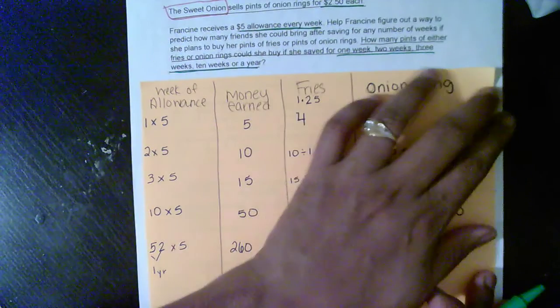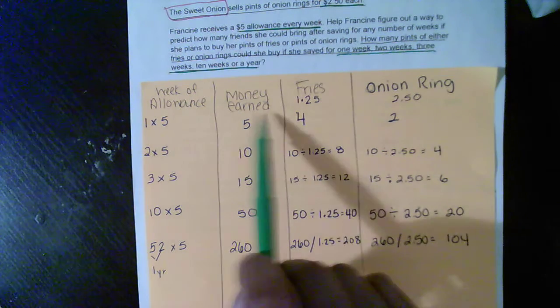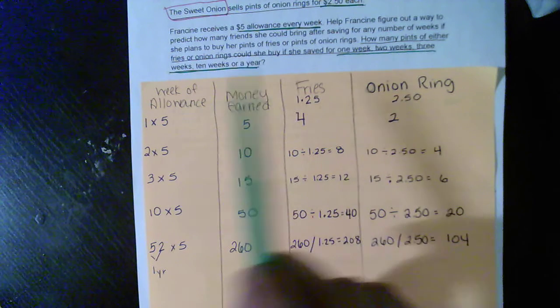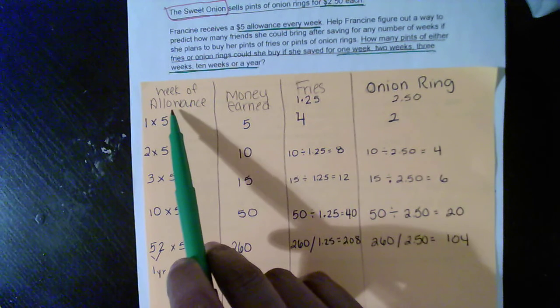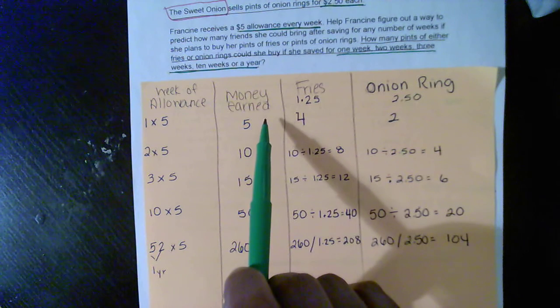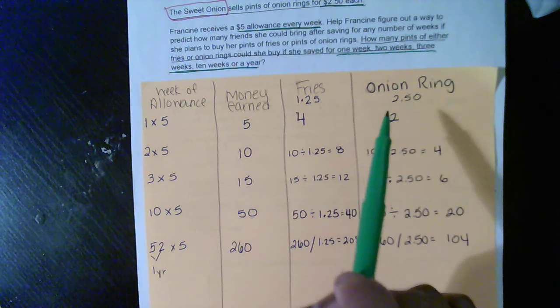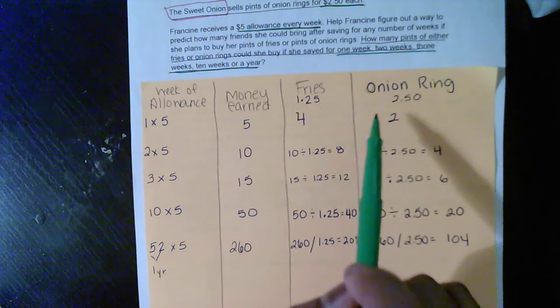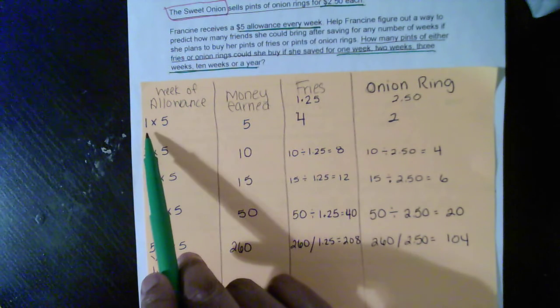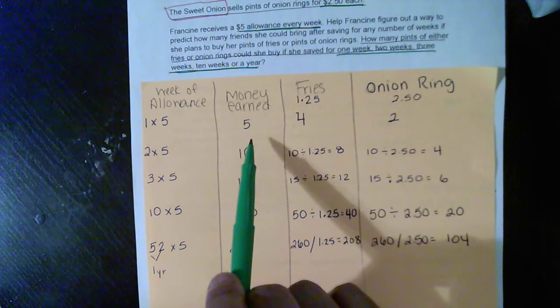Then I asked, what is the best way to show my work for this problem? So what I did was I created a ratio table. I labeled my columns here: the weeks, the money that she earned weekly, the cost of the fries, and the cost of the onion rings. I knew that the first week she got $5. This is how much she earned.